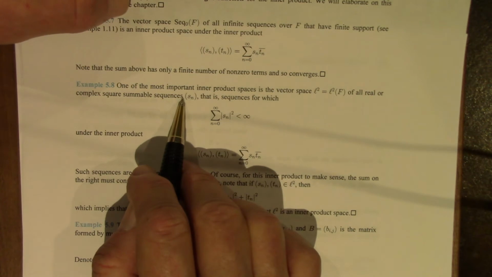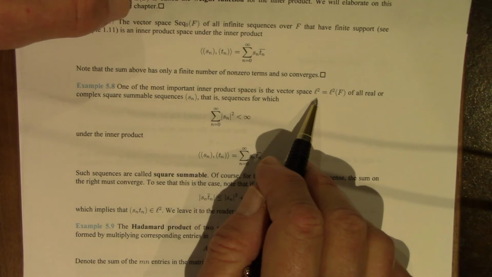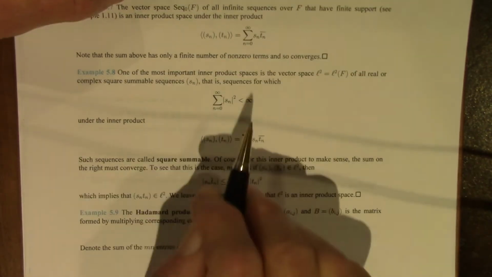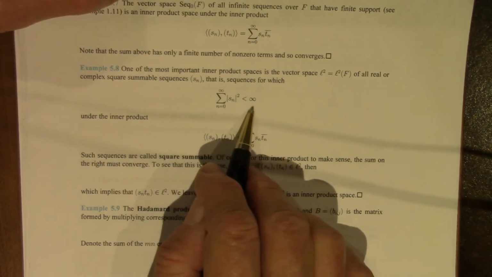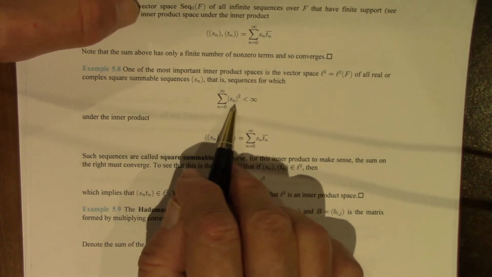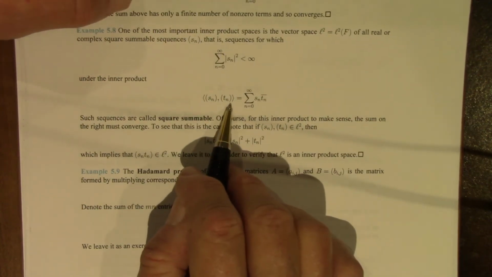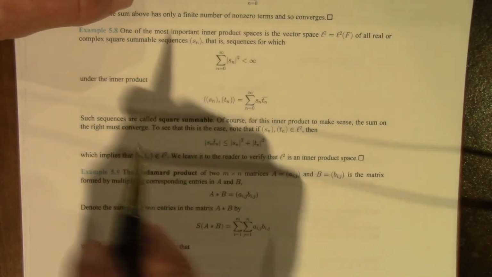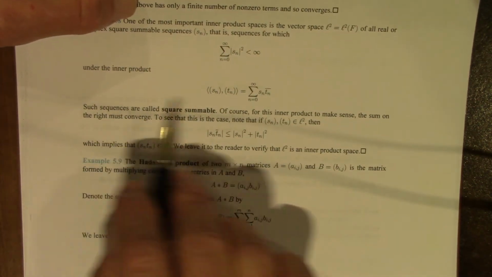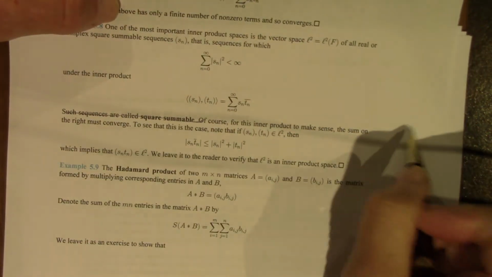One of the most important inner product spaces is the vector space L2, which we've seen before, in this case of all real or complex square summable sequences. This is what it means to be square summable: the sum of the squares, the norm squared of the terms, is finite. And this is the inner product, same as up here. Same inner product, different inner product space, of course.